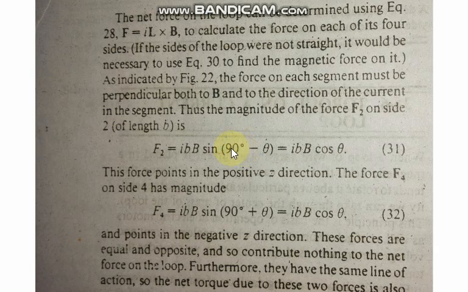This was the angle 90 minus theta between B and capital B for side 2, and this 90 plus theta is the angle between the side B and capital B for side 4 of the rectangular loop.